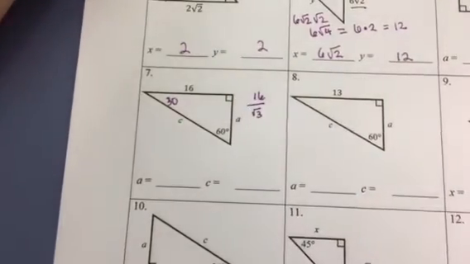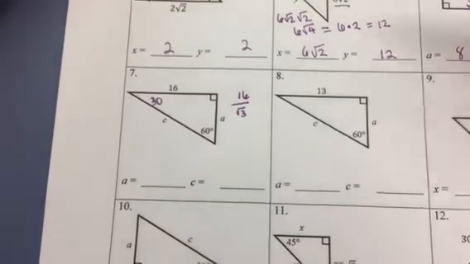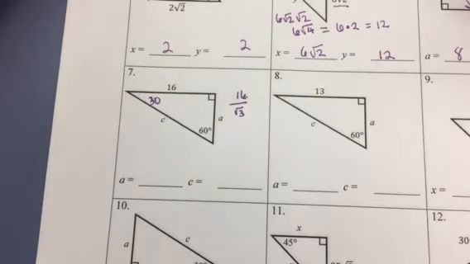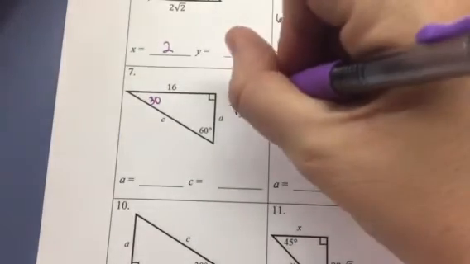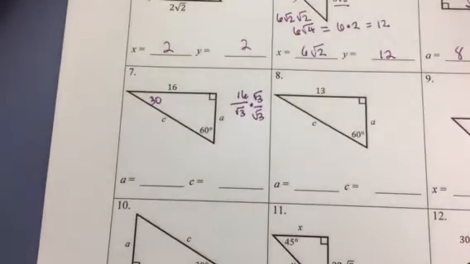That's enough to get you partial credit. If this were like a test question or a quiz question, I'd give you partial credit for that. But we want to rationalize our denominator. So we're going to multiply by the square root of 3 over the square root of 3, which we know is just the number 1.